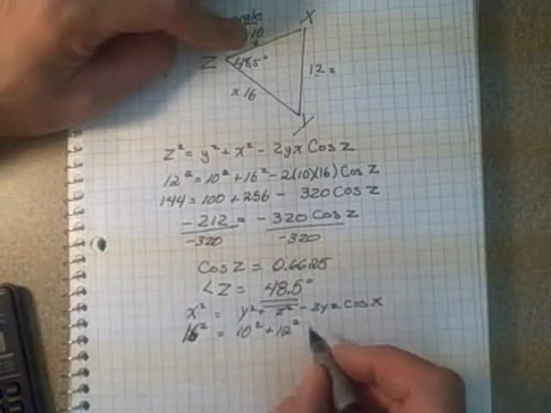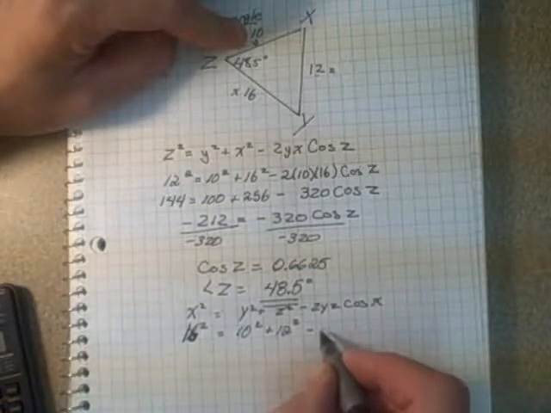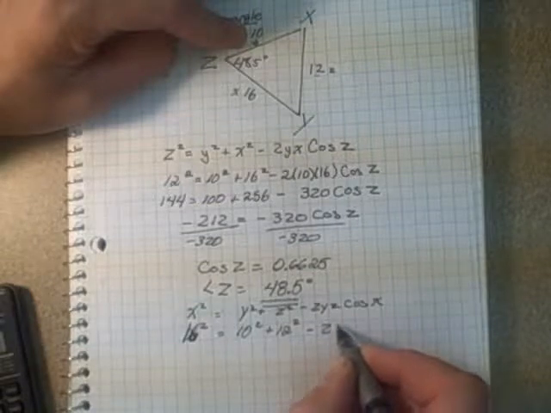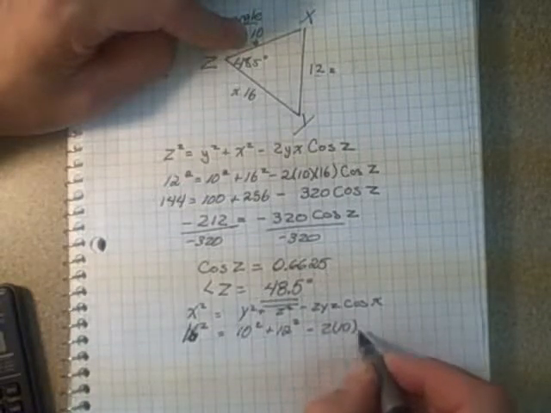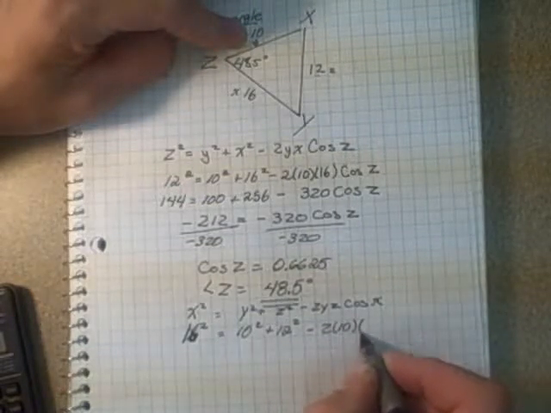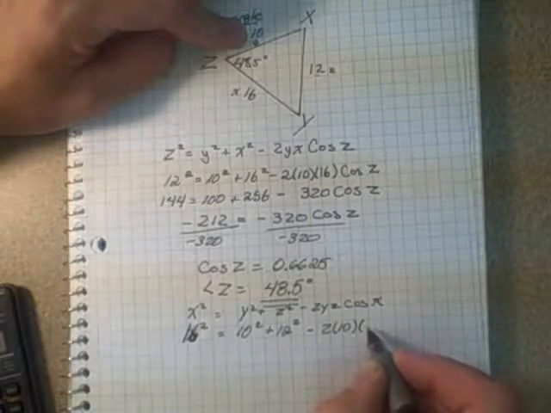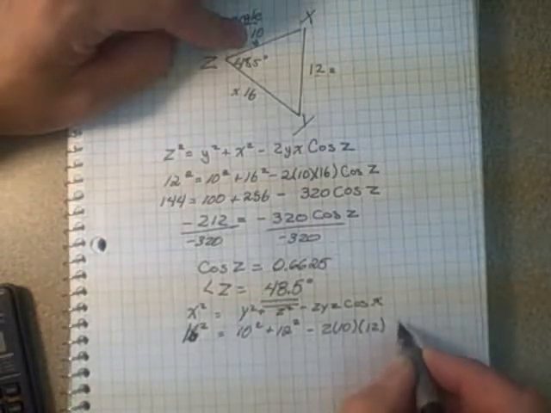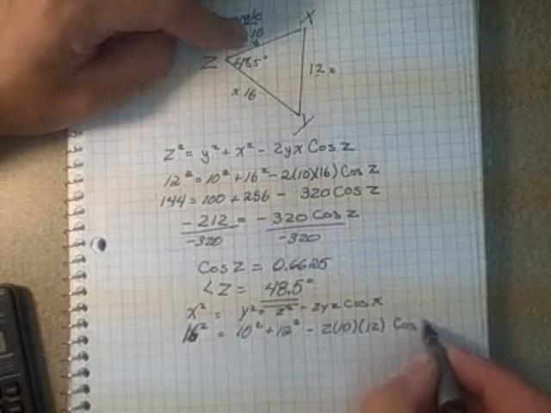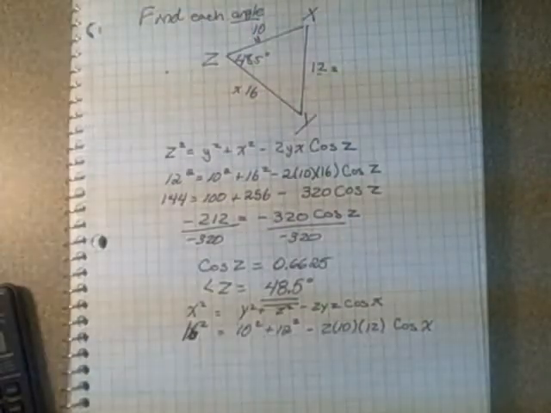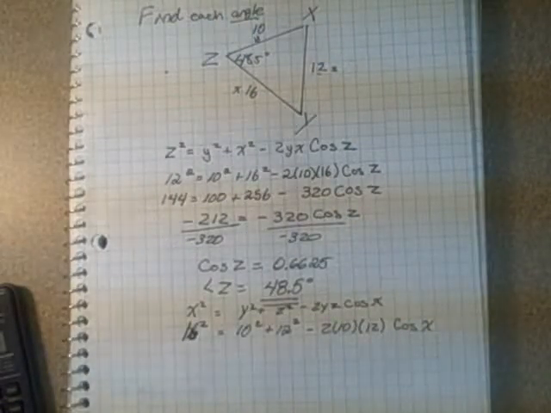So there we go. Minus 2 times y times z, and cos x is unknown. So we have similar numbers to work with.